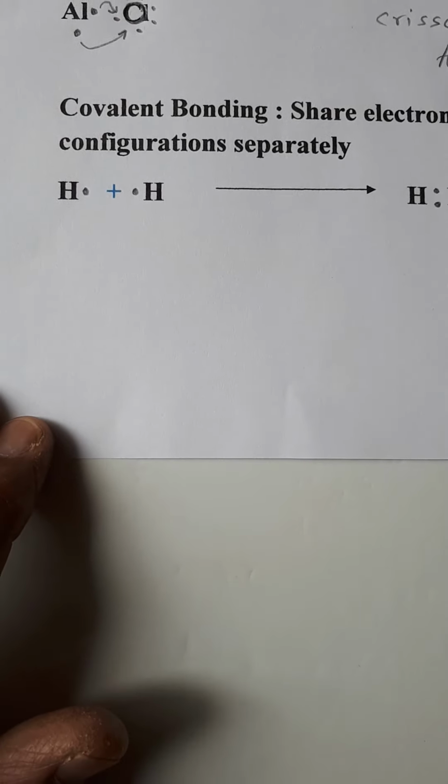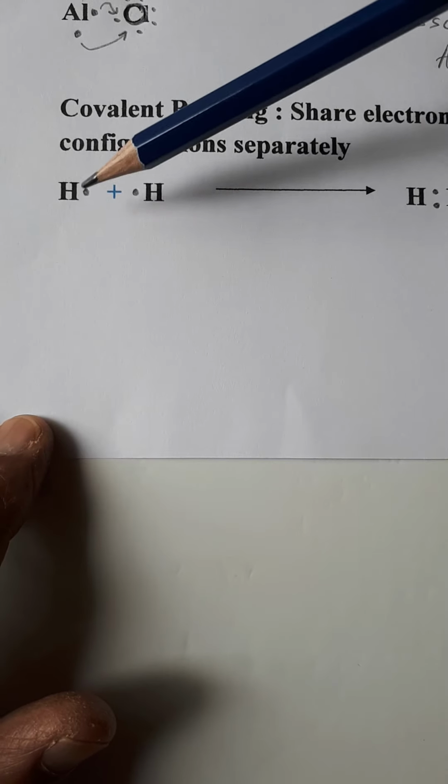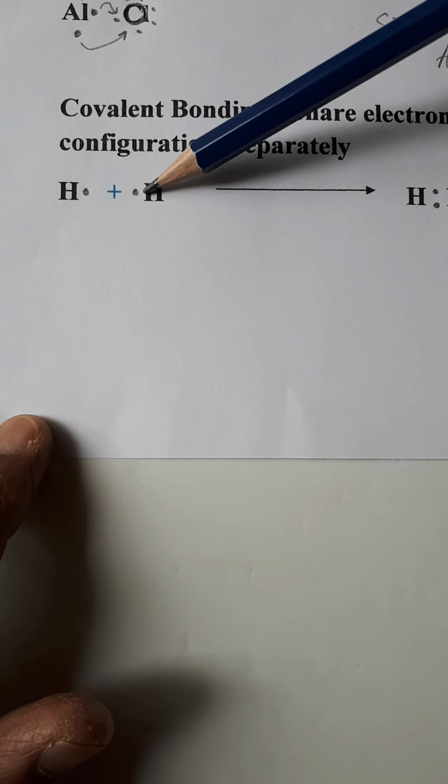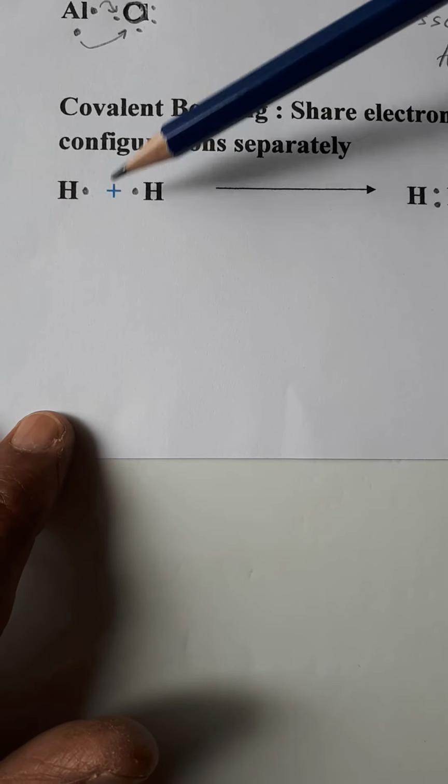Now we are going to see covalent bonding. Atoms share electrons to achieve noble gas configuration separately. Let's see the hydrogen molecule first. Each hydrogen atom has 1 electron in their outermost shell. So they keep them in the middle, and we call it sharing electrons.